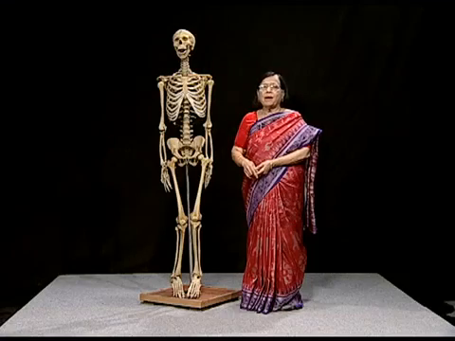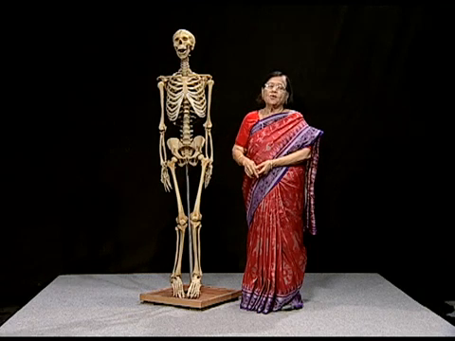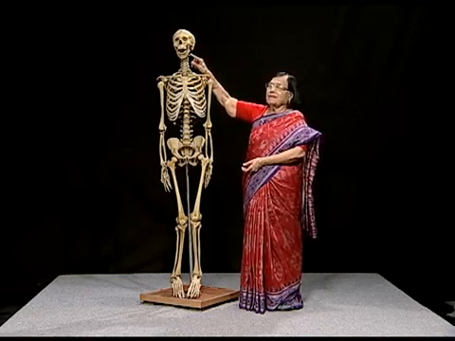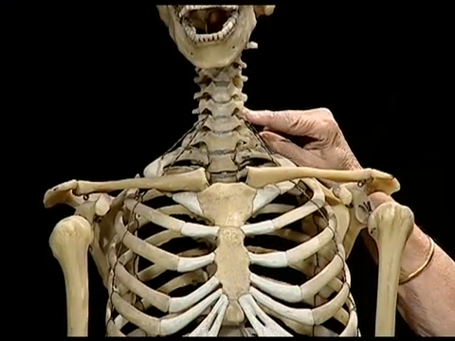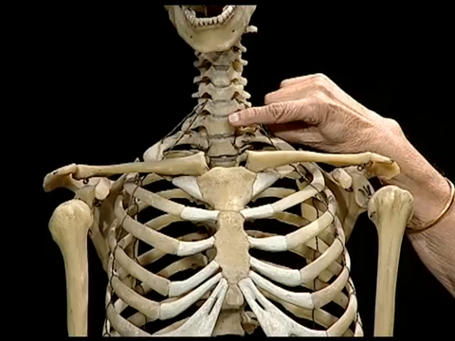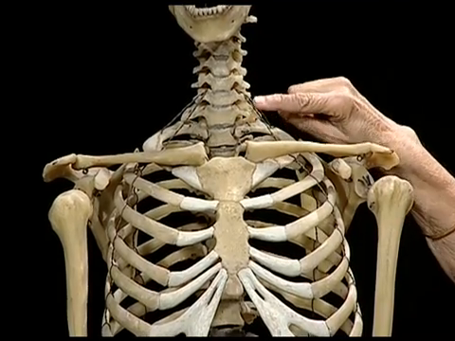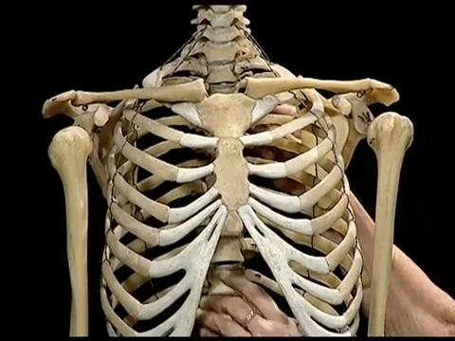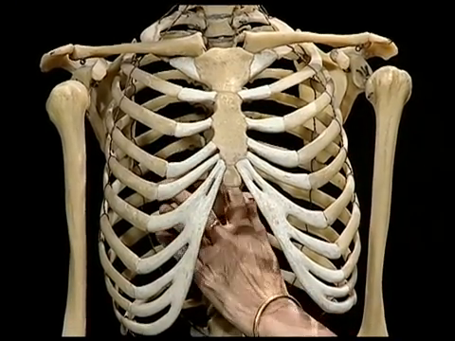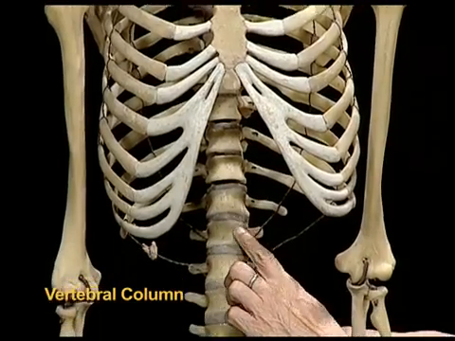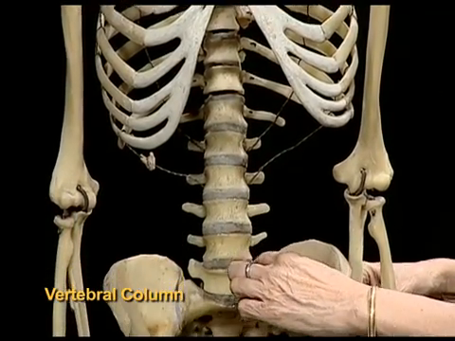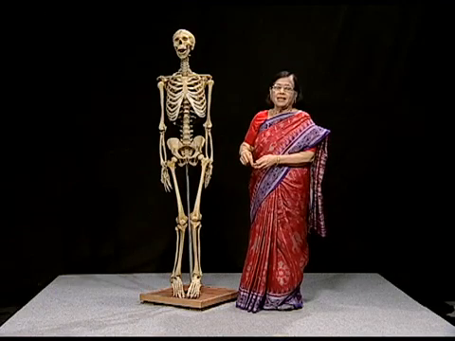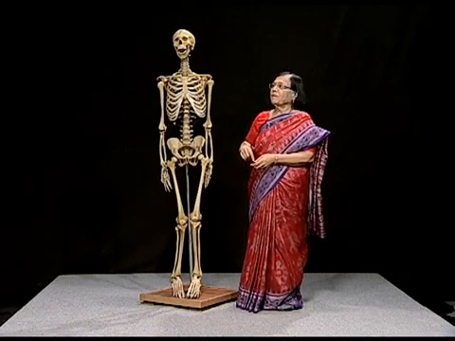Coming to the second part of the axial skeleton, which is the vertebral column. The vertebral column begins here and continues. You can see this part, and now it will continue further. Let me see this from this side as well as this side. This is all the vertebral column, and there are 26 vertebrae in our vertebral column.